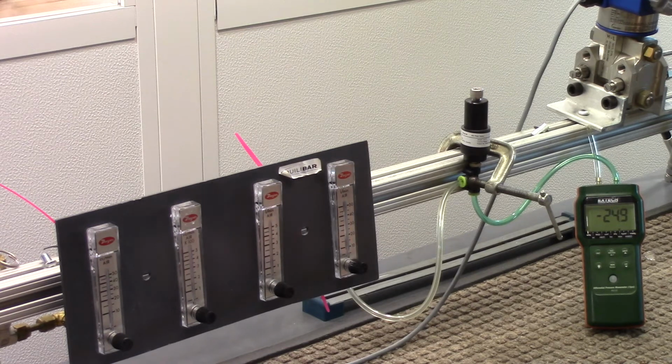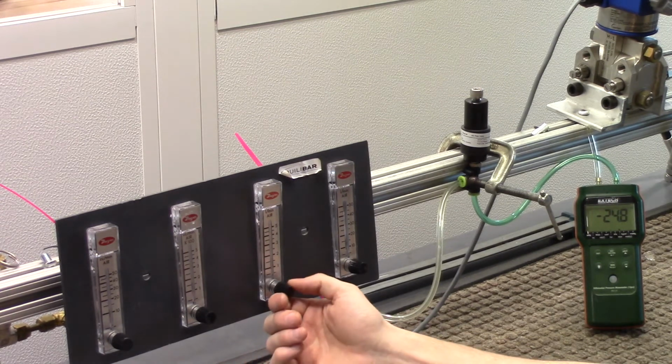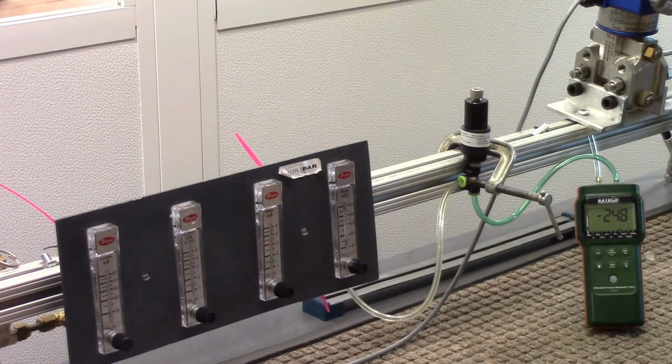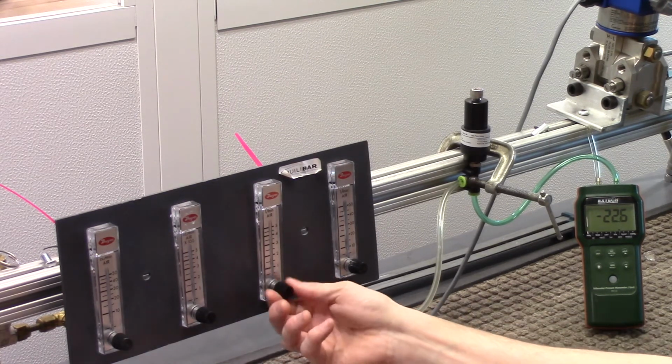And I'm going to demonstrate a flow change here, so we're going to go from 1 liter a minute up to 2. And we've done that, and we see less than 0.1 millibar of pressure change. There's a little bit of, I guess, delay in the pressure transducer, but the pilot pressure is still fairly stable here. And I'm going to go ahead and drop it.